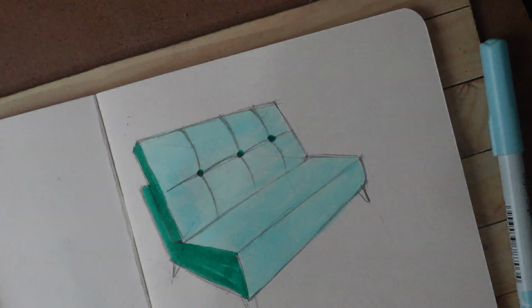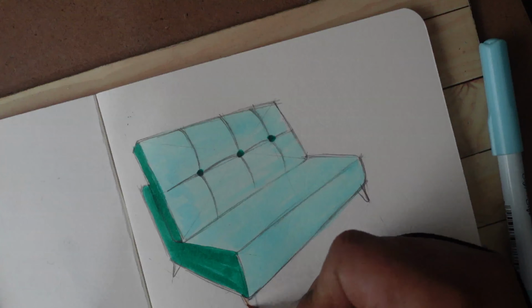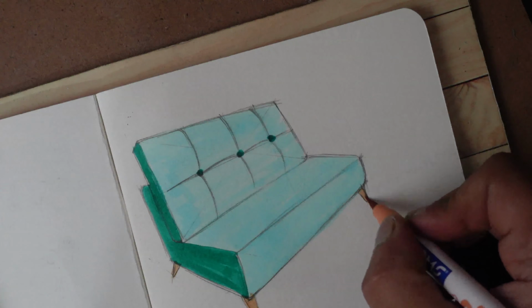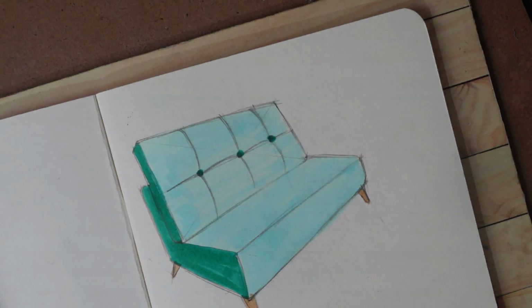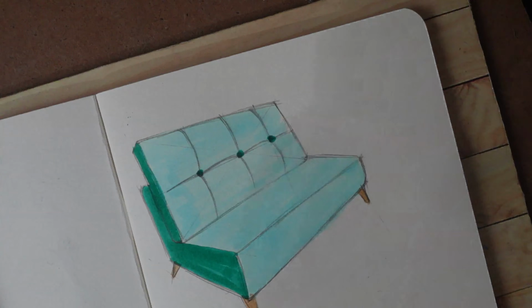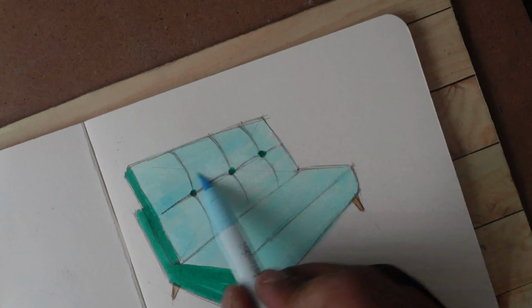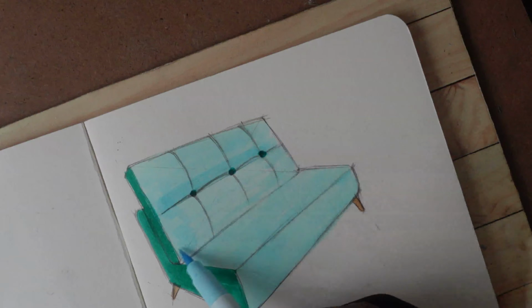The legs are made of wood or might be some kind of fiber, so I'll use a similar type of tone for that. Slightly wooden brown, right? Let it dry. Once it dries, I will put one more tone. It will show the depth.